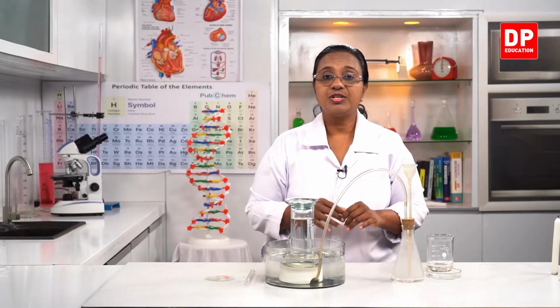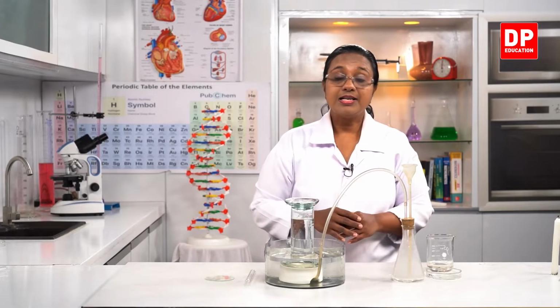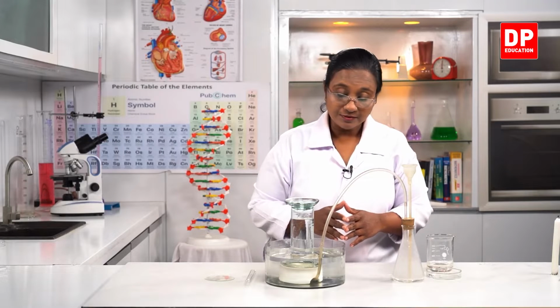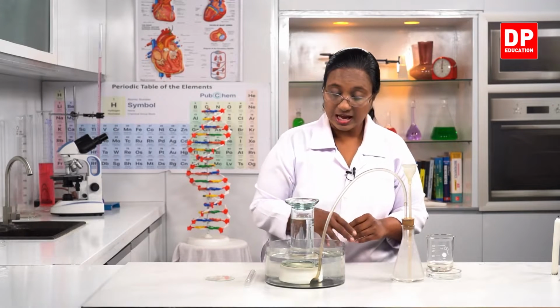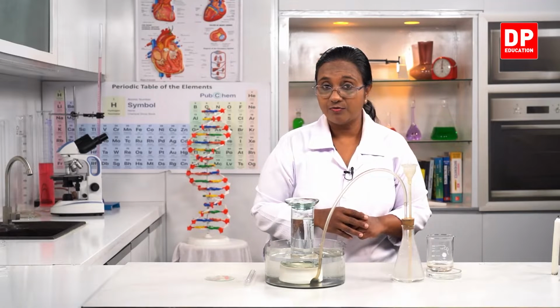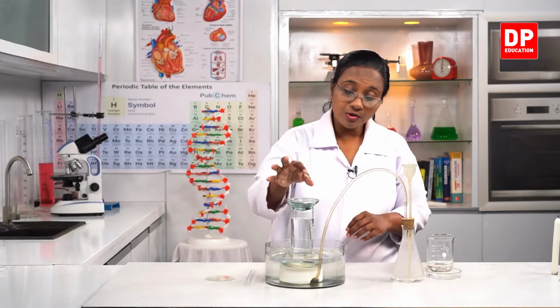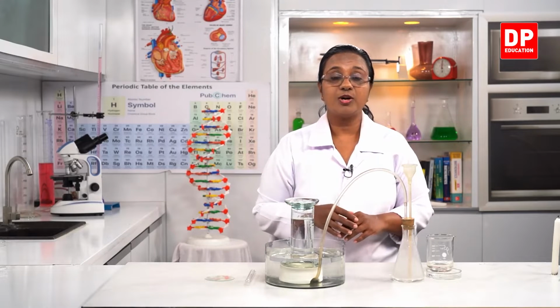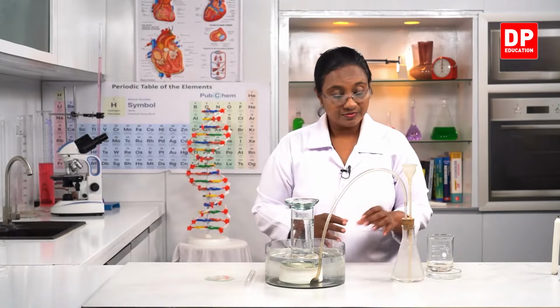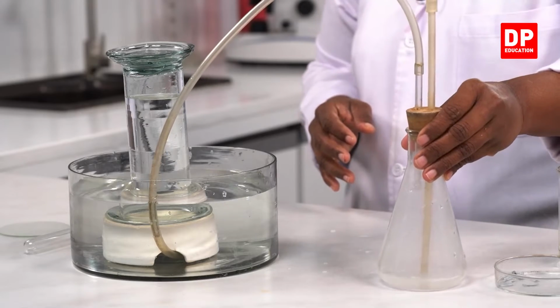And here also students, we have to remember hydrogen is slightly soluble in water. So because of that, there isn't much hydrogen wasted there. Only a small amount will dissolve in water. If we want, before sending hydrogen into the gas jar, we can saturate the water with hydrogen, and thereafter we can collect the hydrogen gas.